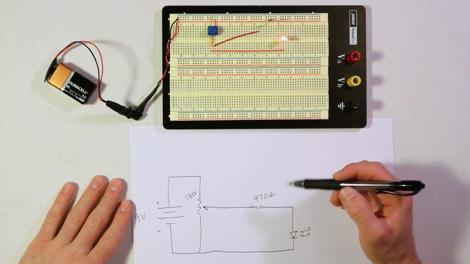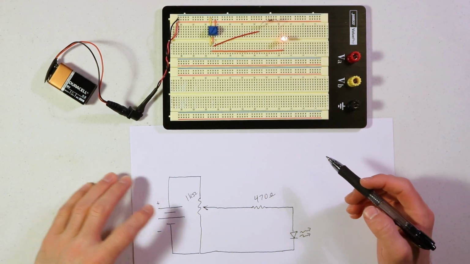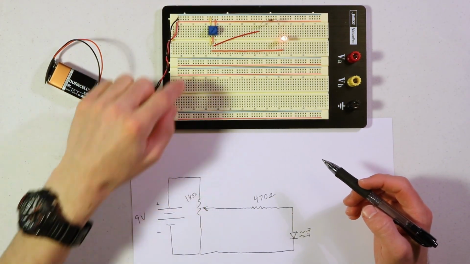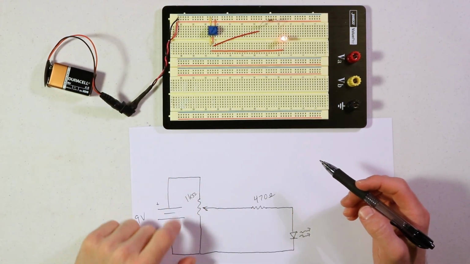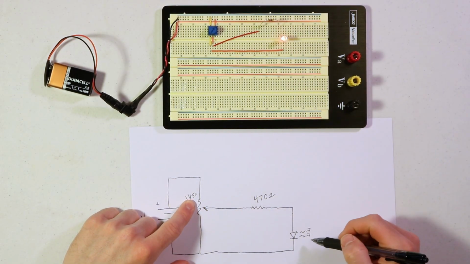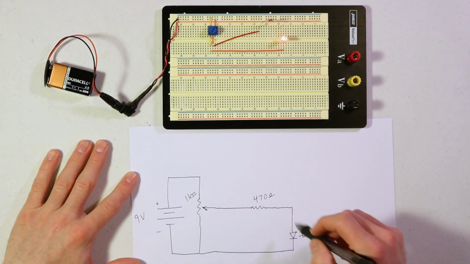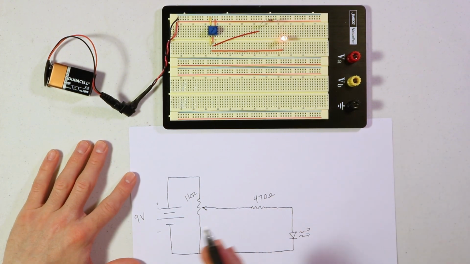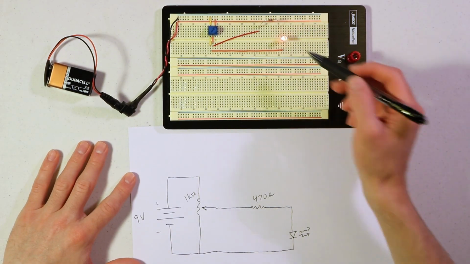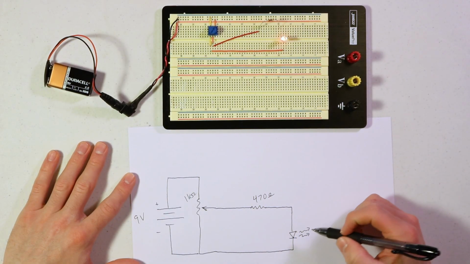It is good to try to draw your diagram and build your circuit similar to each other. So we do have our battery off here to the side, and then we have the potentiometer going to the right, and then we have the resistor, and then the LED off here to the side. So if you're able to draw it here in the same sort of orientation so that things are progressing maybe left to right, or at least, this one was going horizontal, this one's going vertical, so I drew that the same way on my circuit diagram.